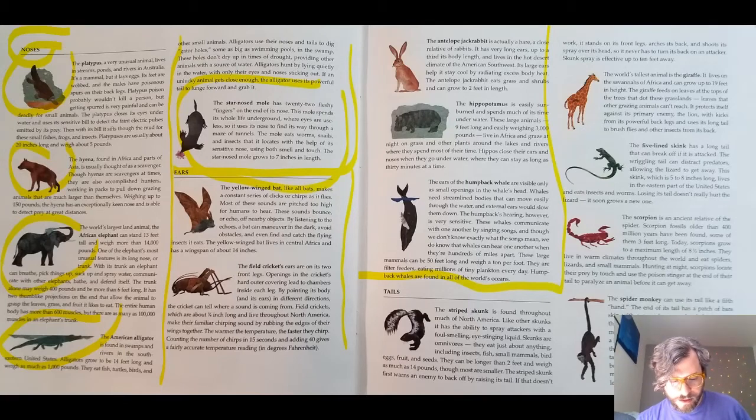It has 22 fleshy fingers on the end of its nose. That's what all those little projections are. The mole spends its life underground, where eyes are useless, so it uses its nose to find its way through a maze of tunnels. The mole eats worms, snails, and insects that it locates with the help of its sensitive nose. Using both smell and touch, the star-nosed mole grows to be 7 inches in length.